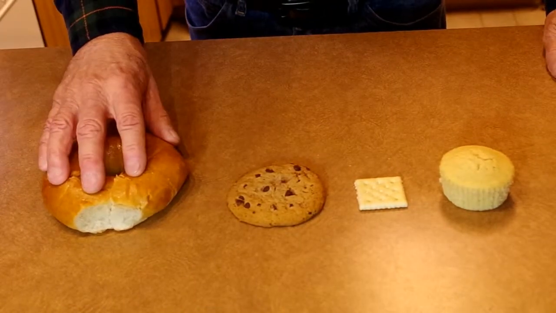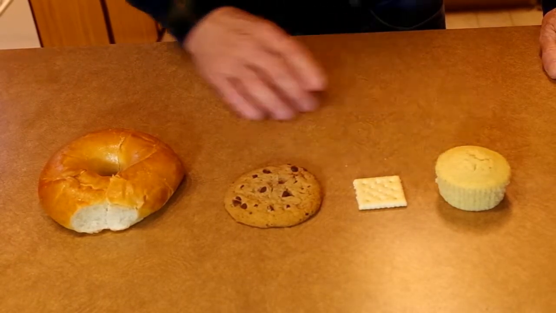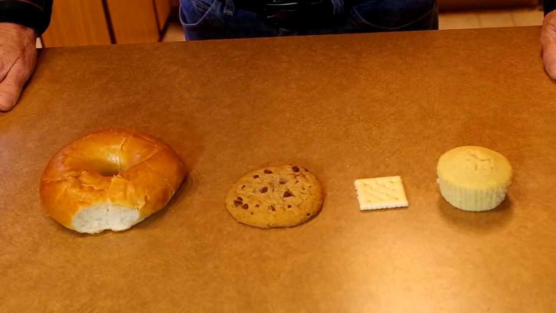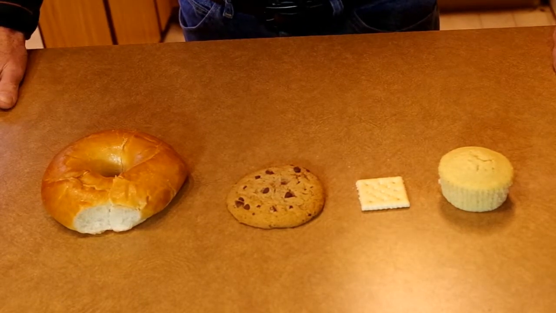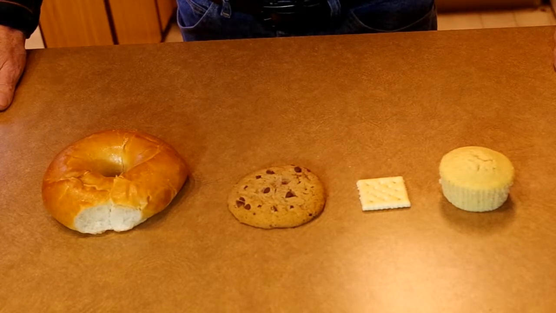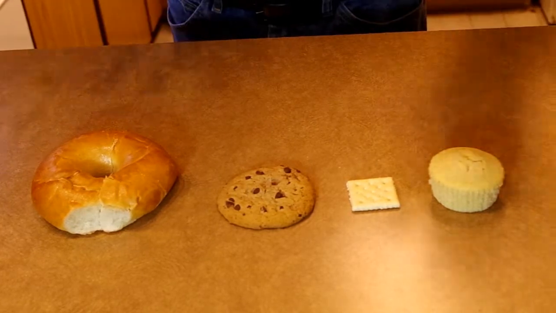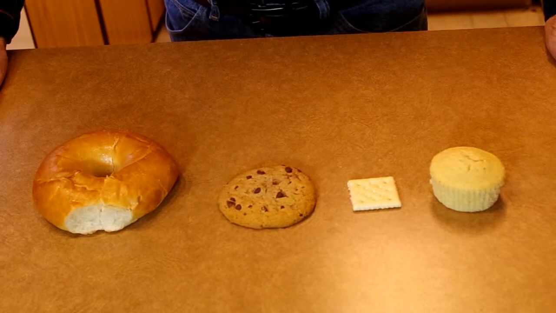Okay, here I have 4 different things. I have a bagel, which is bread. I've got a cookie, a cracker, and a cupcake. Now, they're all made with basically the same things: flour, some liquid, what's called a leavening agent. Leavening means to rise up. But they're all different.